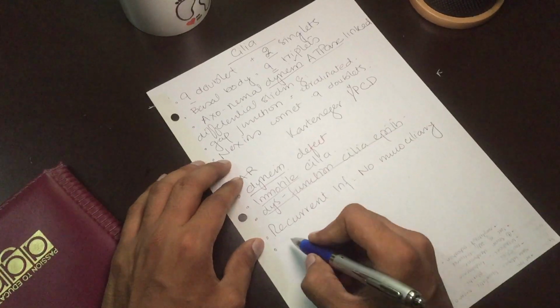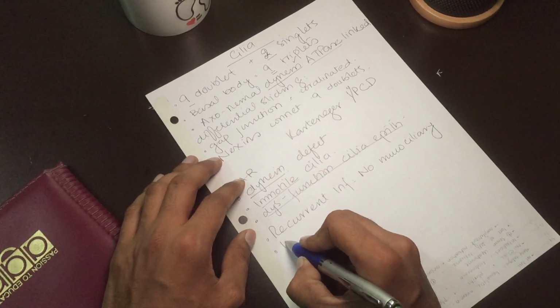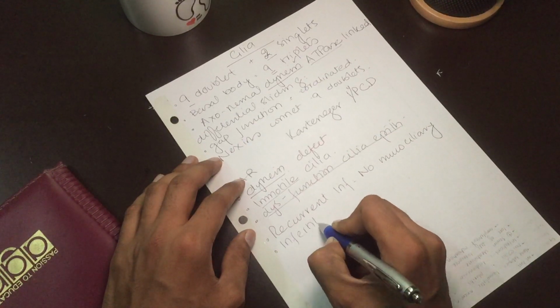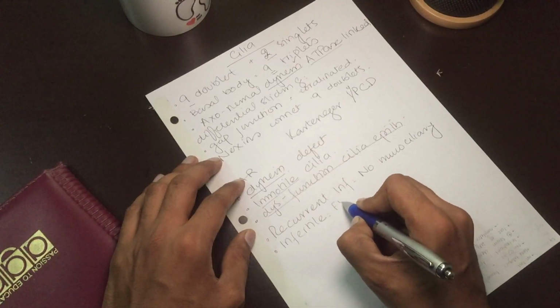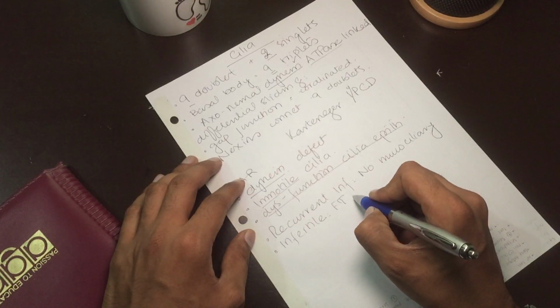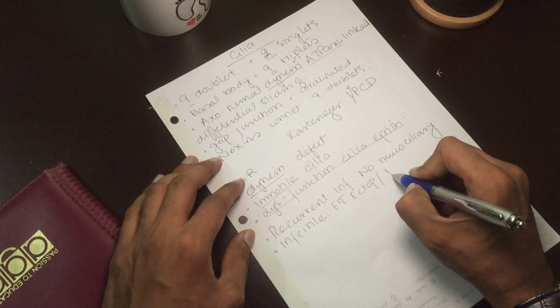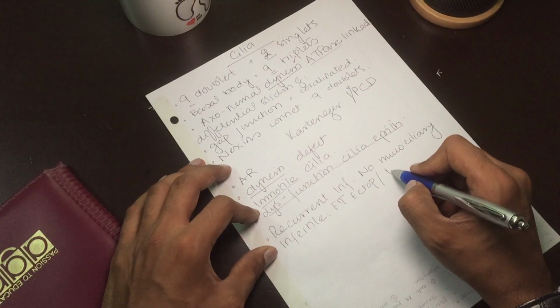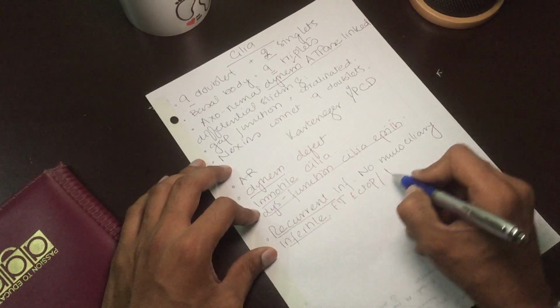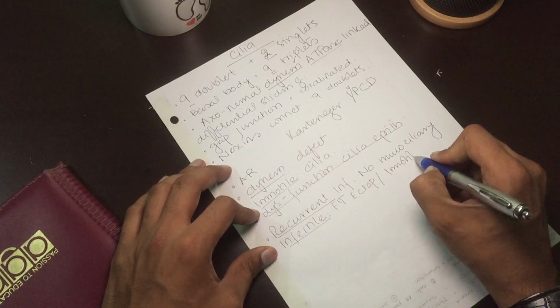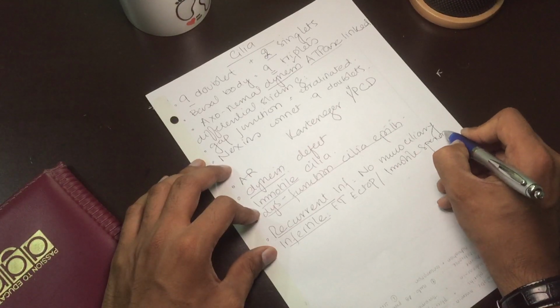If the cilia are immotile, then there is infertility in the fallopian tubes. There is dysfunctional cilia which can lead to ectopic pregnancy, or there is infertility in the males, like the immotile sperms.